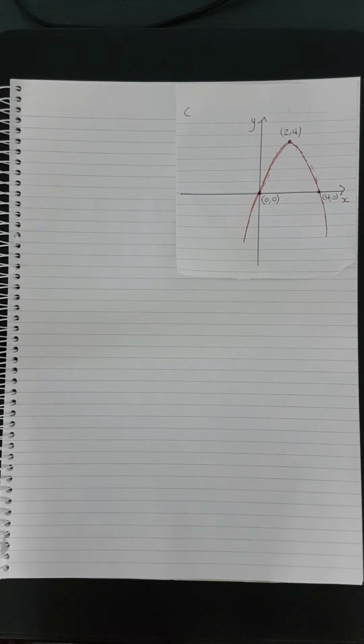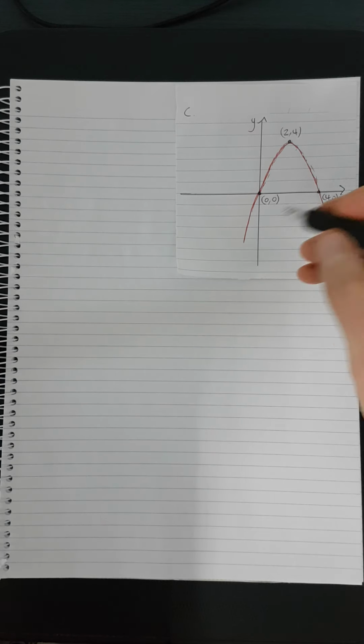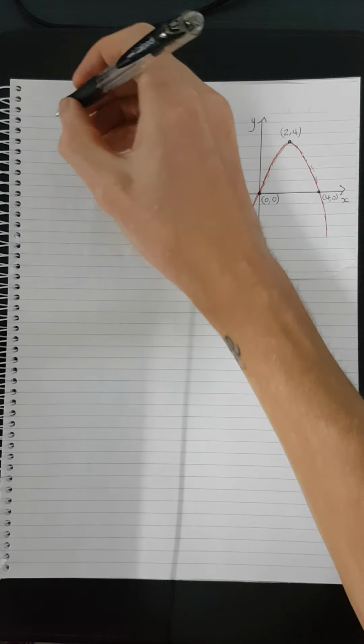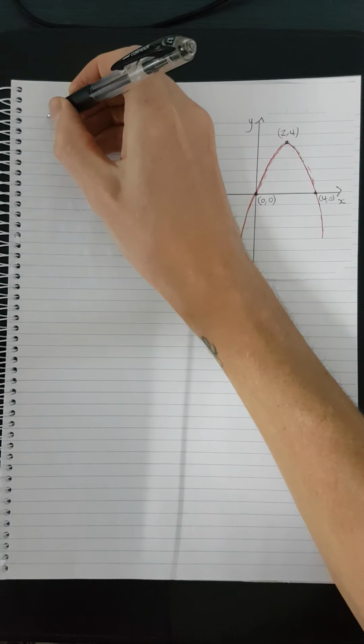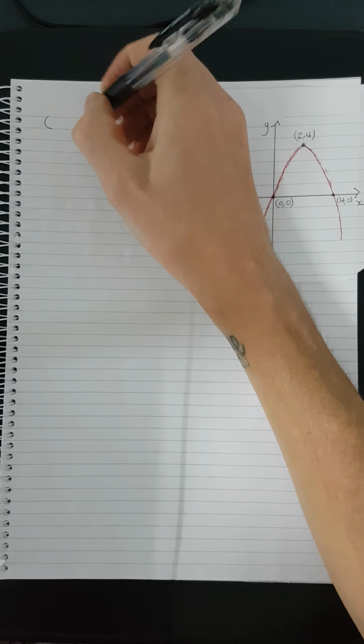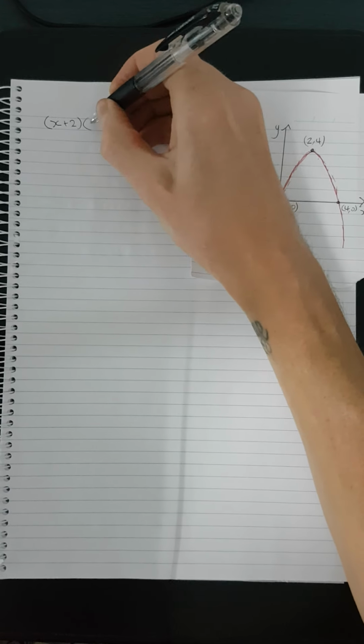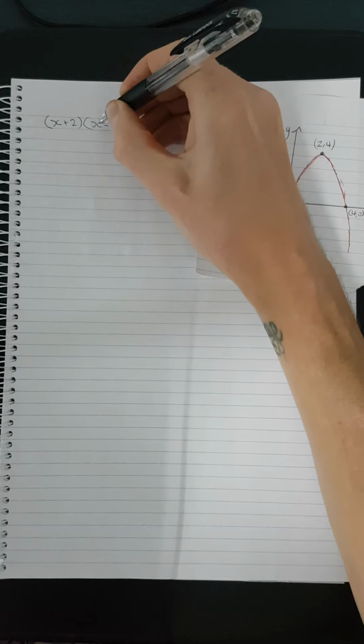And depending on the function, we can usually end up writing down our solution or the actual function as something like, I'm just going to write a random one, so like x plus 2 times x minus 1, for example.